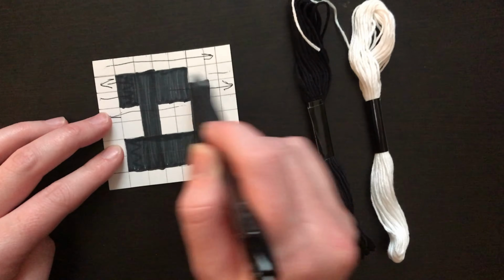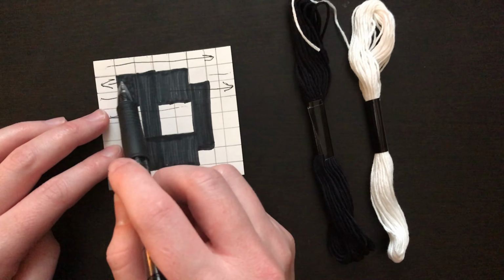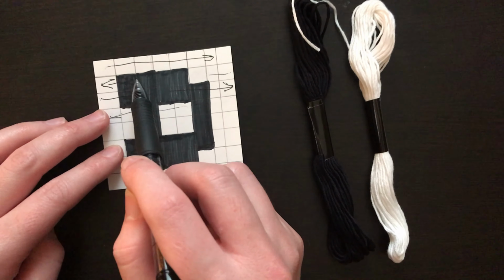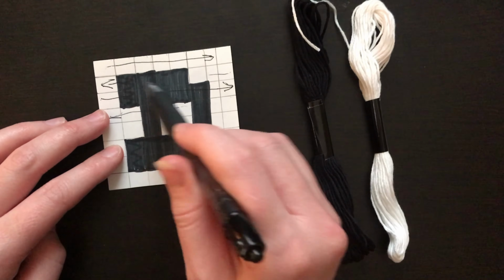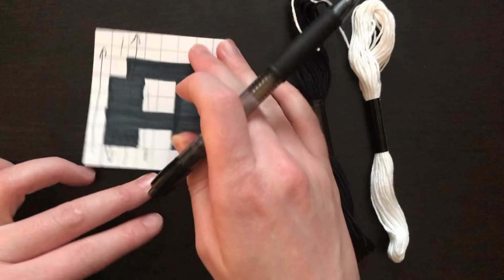So that string is just traveling all the way across, and then each time you see a box that's colored in, that's going to be part of our letter. This is an A.